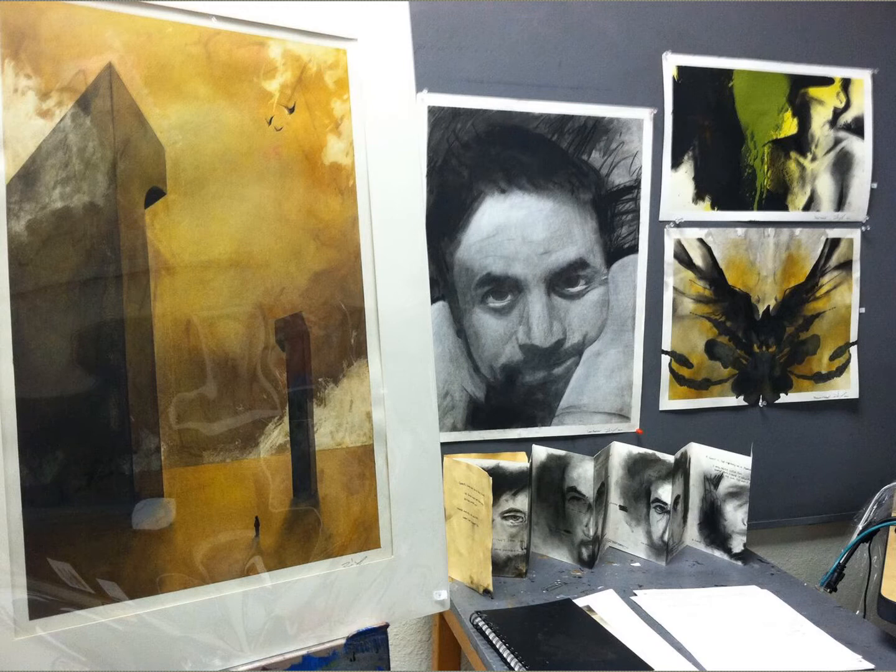This student, I think I showed y'all his self-portrait and maybe those ink blot birds that he created. And I wanted you to see the framed piece here, the matted piece. That is his box city.